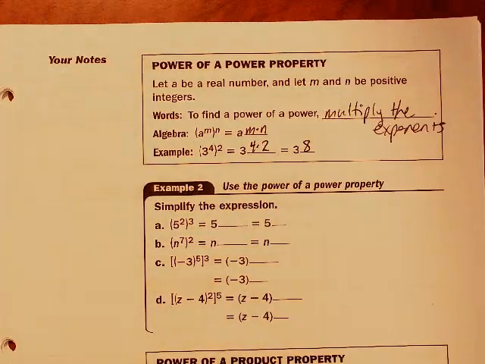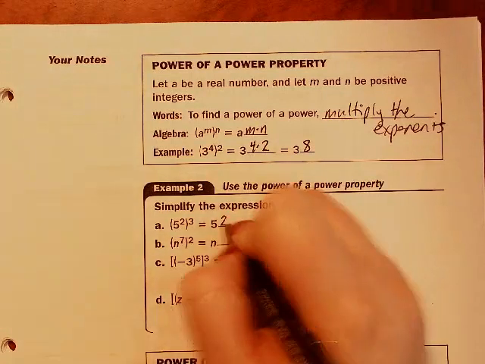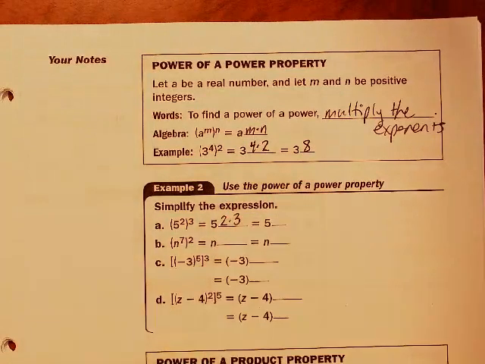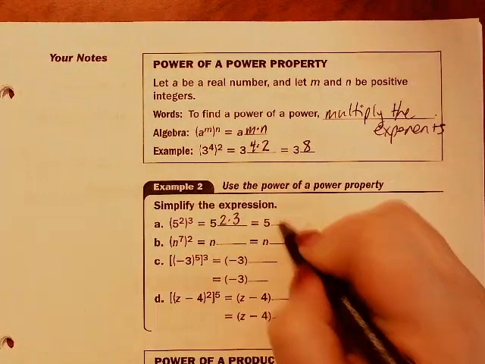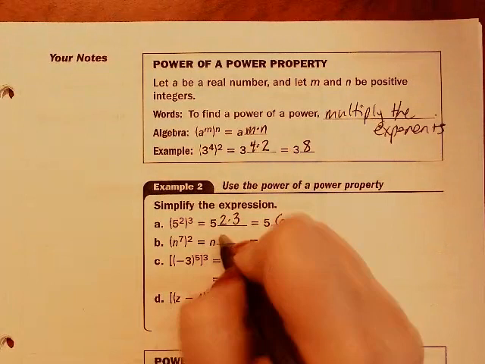Use the power of a power property. Example 2. We have 5 squared to the 3rd, so we multiply our exponents: 5 to the 2 times 3, or 5 to the 6th. n to the 7th squared, we multiply our exponents, we get n to the 14th.